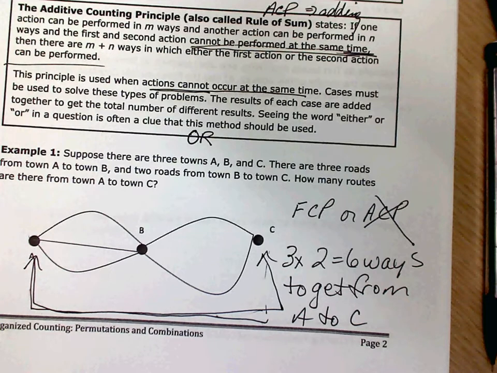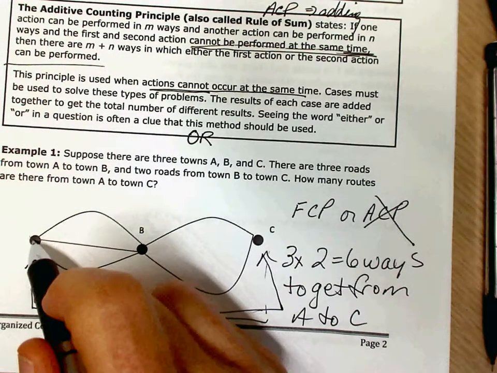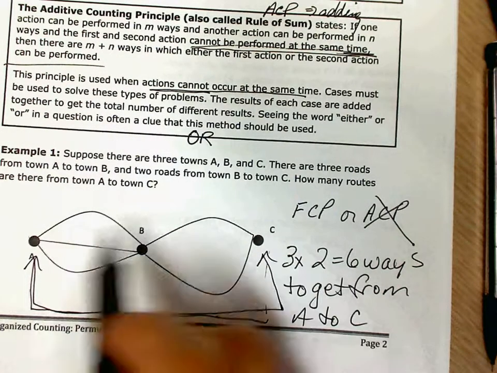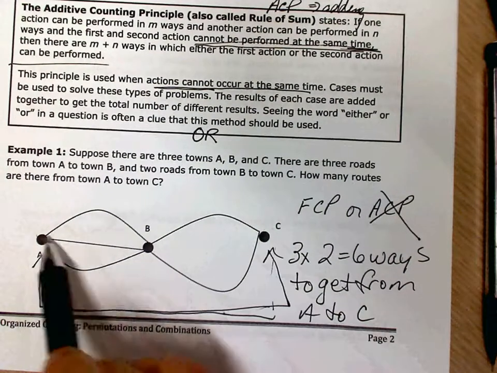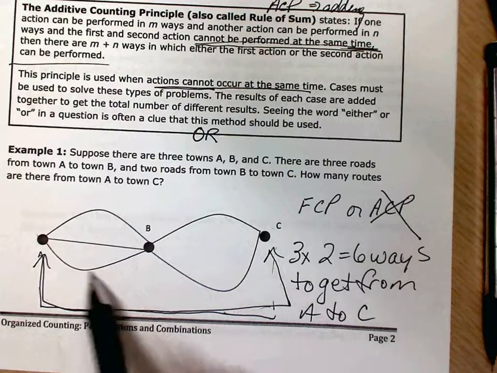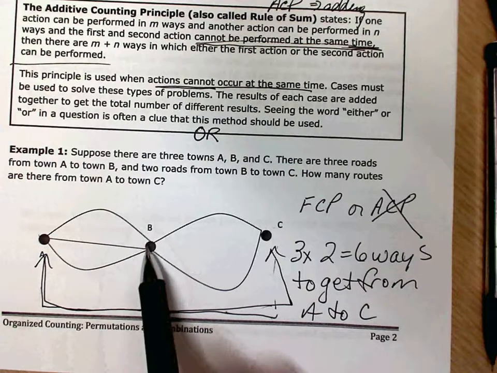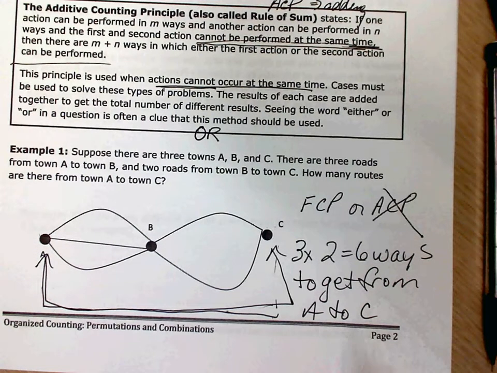So far, so good? So you could do this. That's 1 way, 2 ways, 3 ways, 4 ways, 5 ways, 6 ways to get from A to C. Alright, let's keep going.